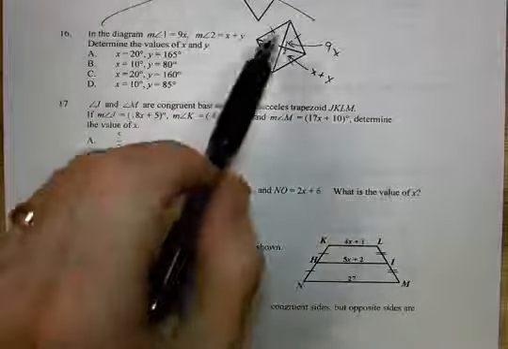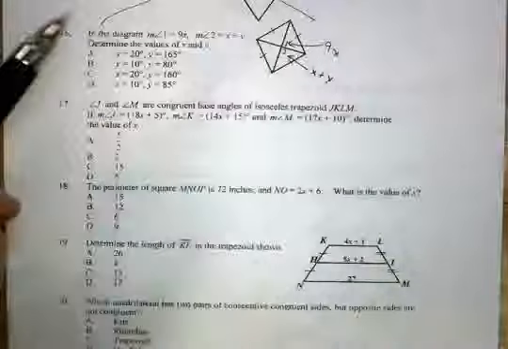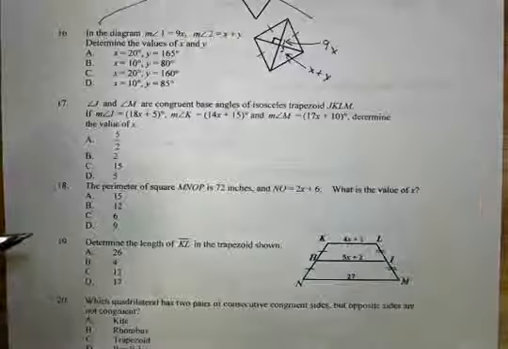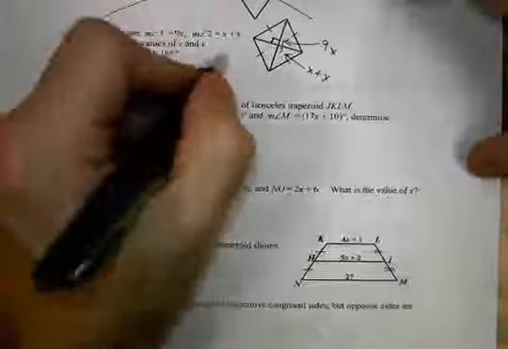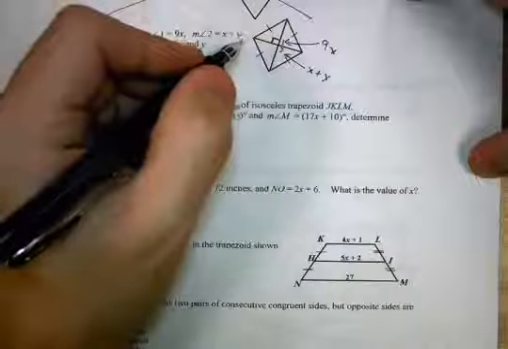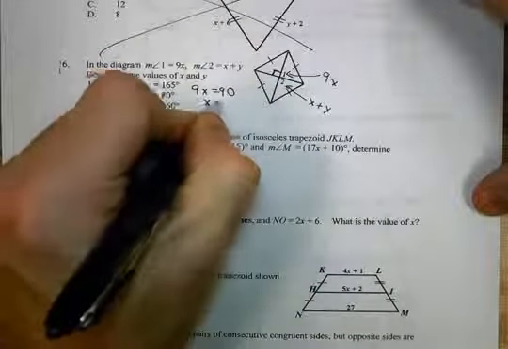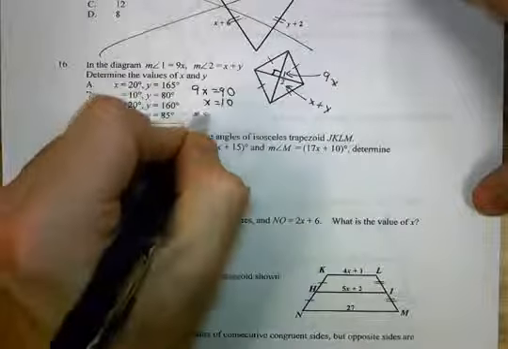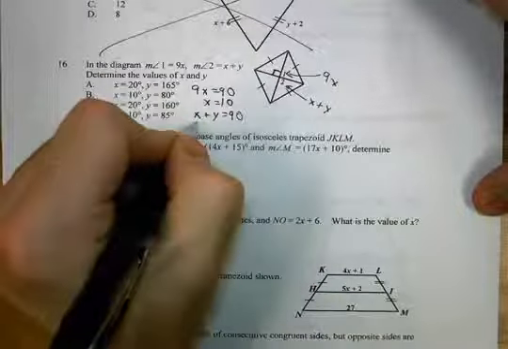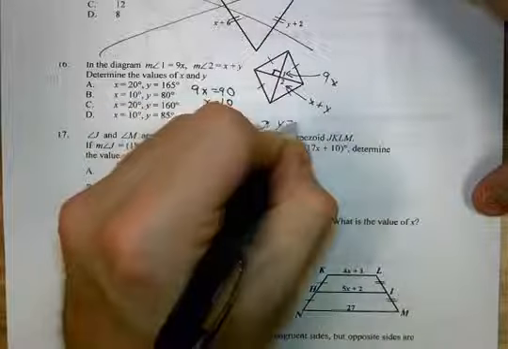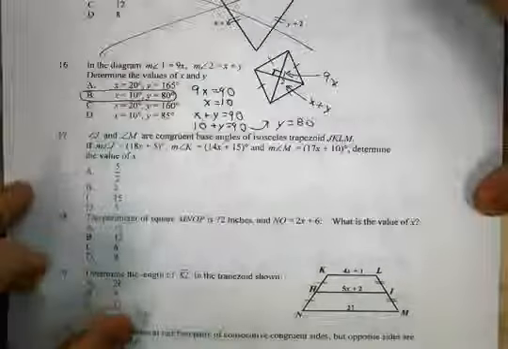But if we look at what we're given here, we notice all four sides are the same. If all four sides are the same or congruent, we have a rhombus, which furthermore tells us the diagonals are perpendicular. In that case, each of these angles has a total of 90 degrees. So 9x equals 90, so x is 10, and x plus y equals 90, so we could put it into 10 plus y equals 90, and we find that y equals 80. So x is 10, y is 80.